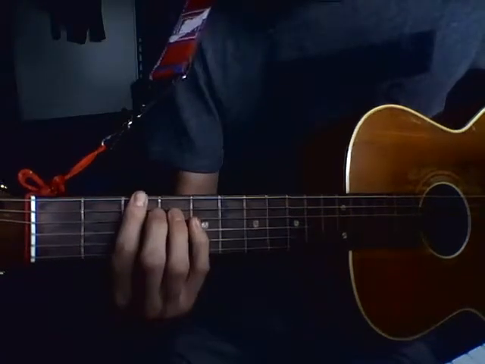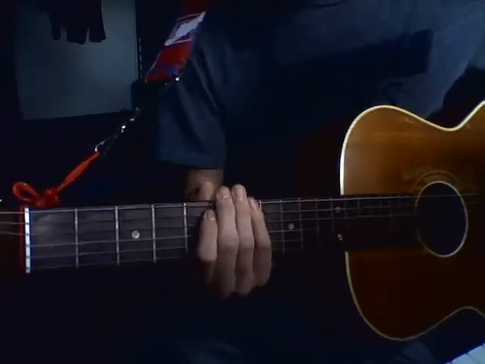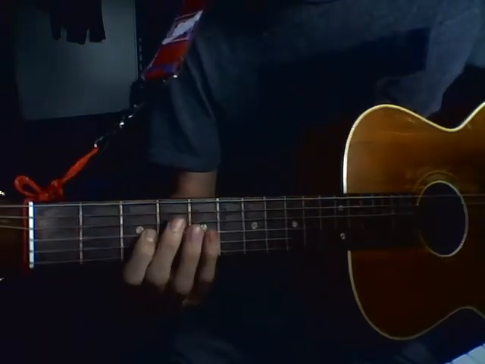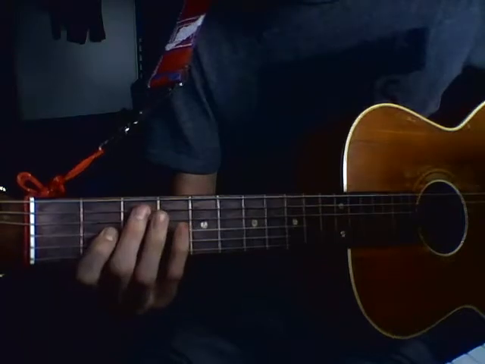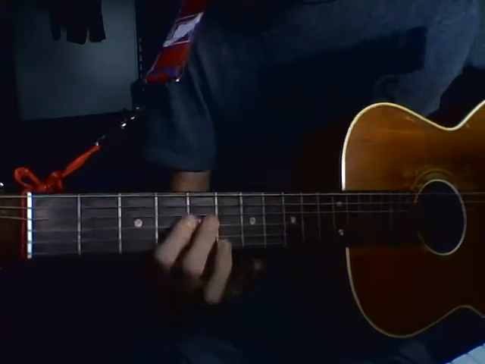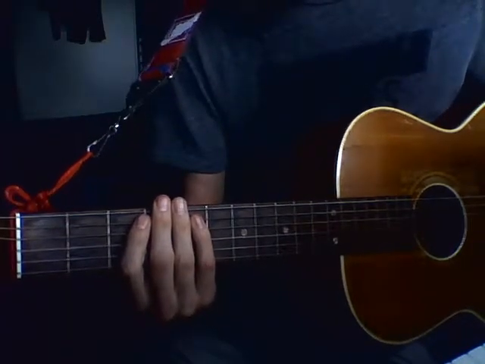So, tonic, oh God, I can never remember, but I'll find out. Mediant, subdominant, dominant, submediant, one I can never remember, and then we're back at the tonic. So you basically just get to know those scales.